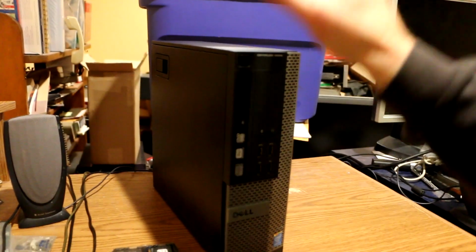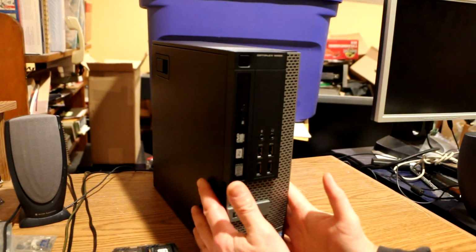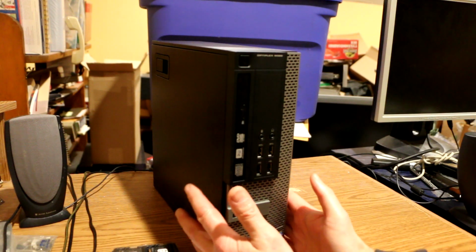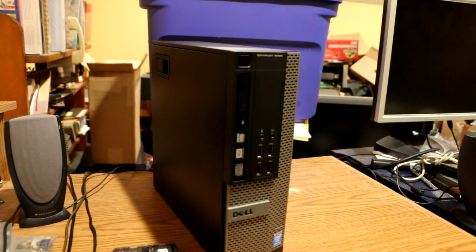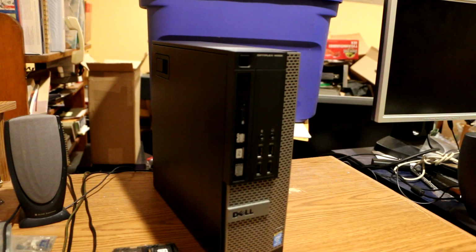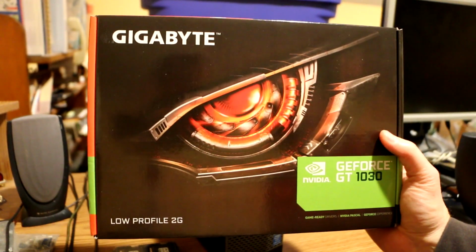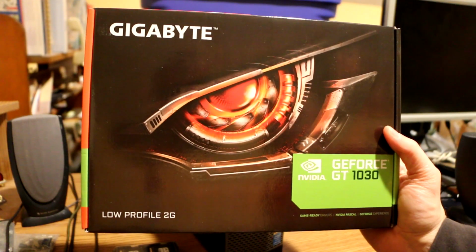The other improvement was the GPU, graphics card. Because of the size of the case, I had to be careful with what I chose. So I ended up finding a graphics card that is a compact card. And in addition to it being a compact card, so that I know it will fit in here, it was also a very highly rated card when it first came out. This is a Gigabyte GeForce GT 1030.